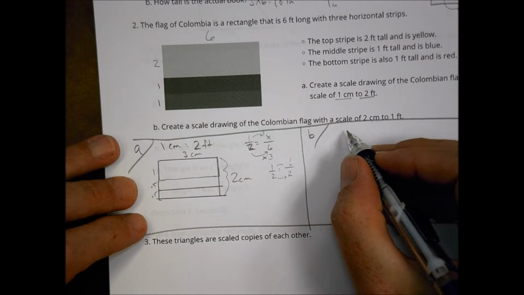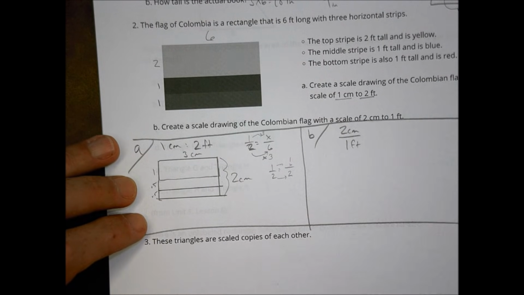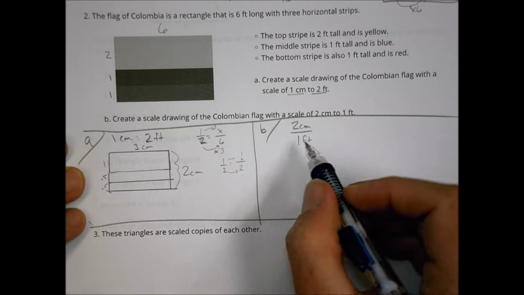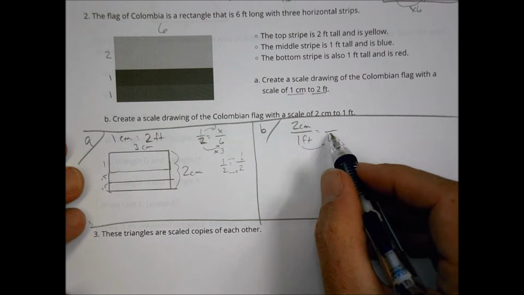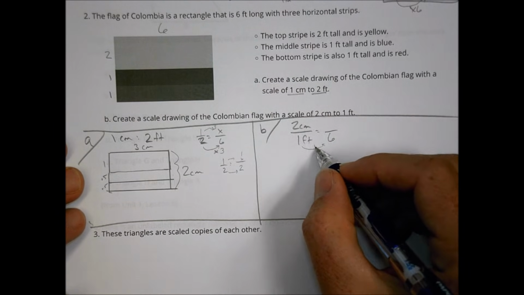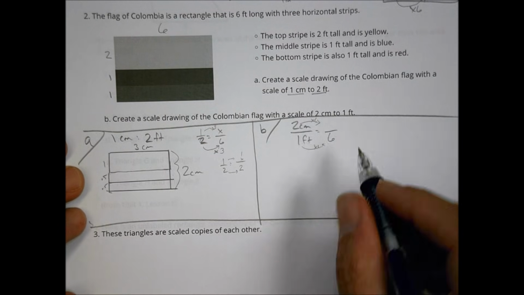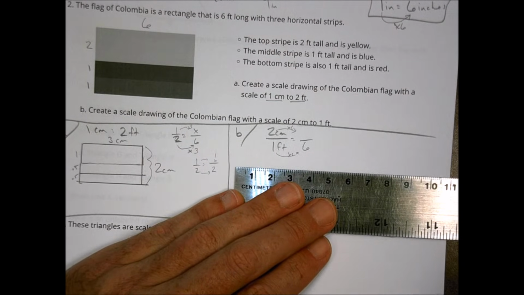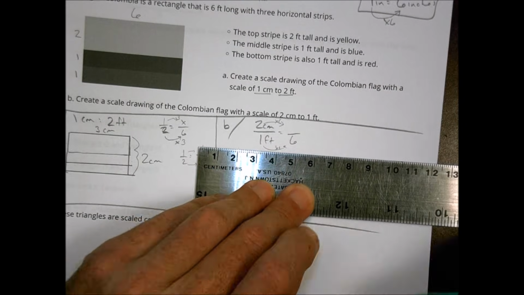We're going to use now a scale of 2 centimeters to 1 foot for the next one. So I started off with 6 feet. To go to 6 feet, let's look at our scale here. To go from 1 to 6, we're multiplying by 6 to get there. So on the centimeter side, we're going to multiply by 6 times 6. So for my length, I'm first of all going to be 2 times 6, which is 12. I'm out of space there, but let's just draw it right about there. I'll use a marker so we can see it a little better.